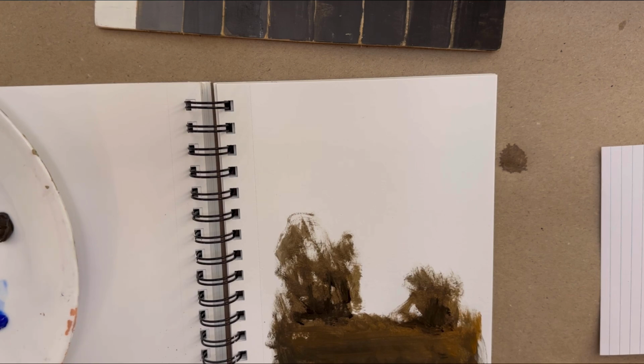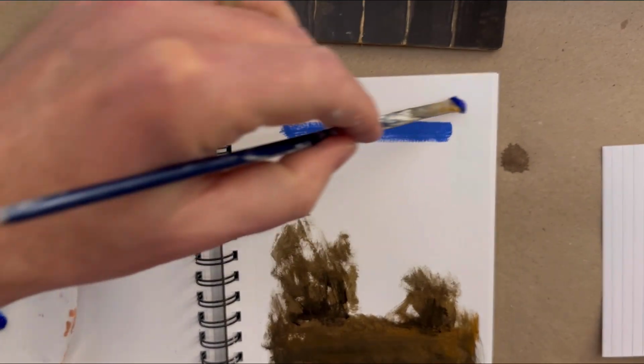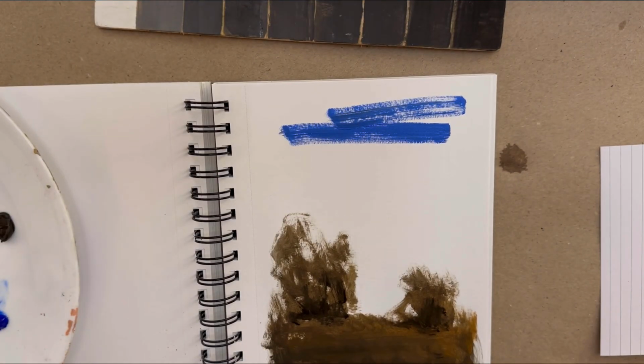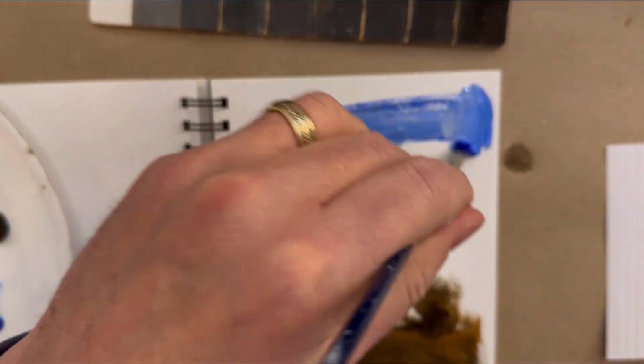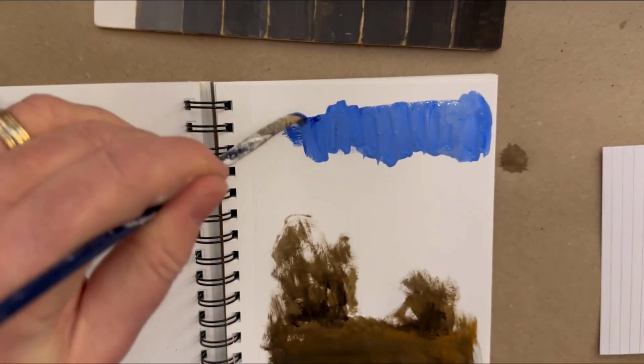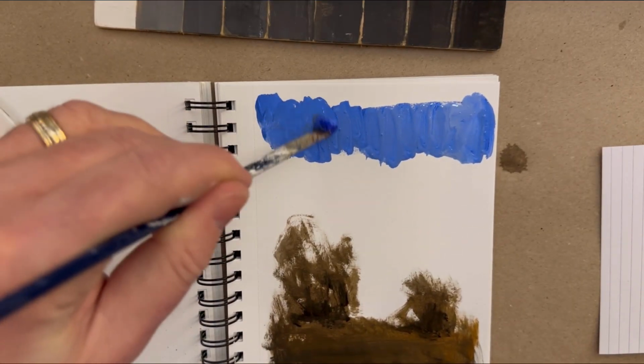Now, if we look at the sky, just using a little bit of my ultramarine blue and titanium white, and we looked above our heads, we would see some version of a nice light blue shade on a sunny day.